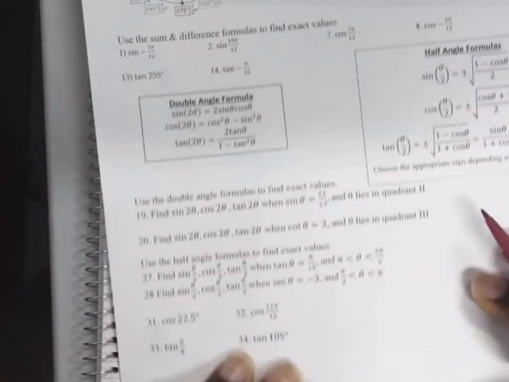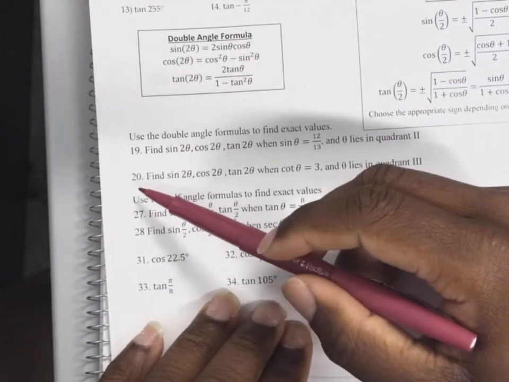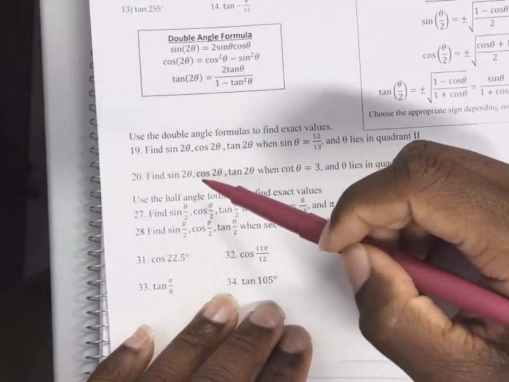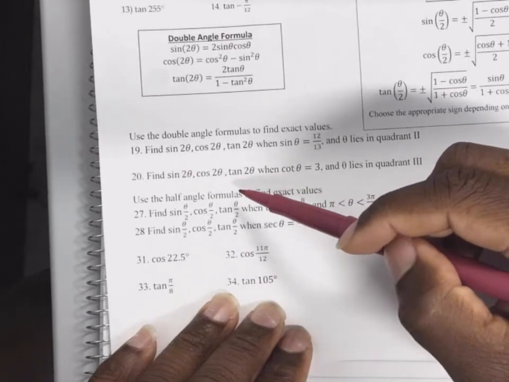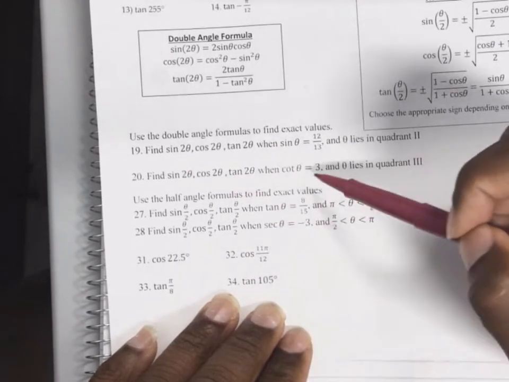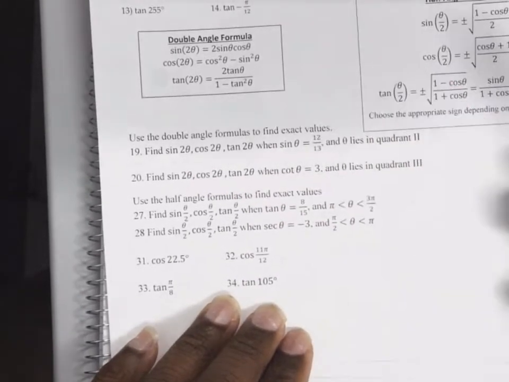All right, so we'll try to finish up the problems on the review. So I think I stopped at 19 on part one of this. So here we'll pick up 20 on our review. So number 20, we're finding the double angle of the three trig functions, sine, cosine, and tangent. And we start off with cotangent equals 3 and lies in quadrant 2.